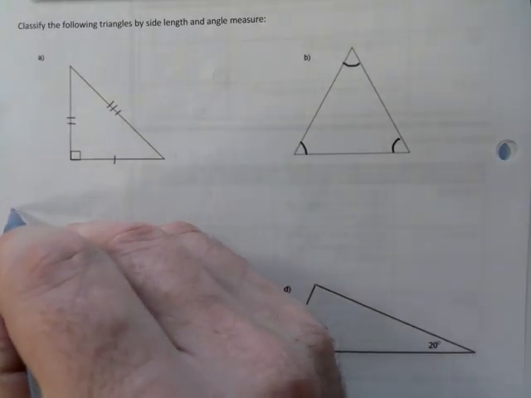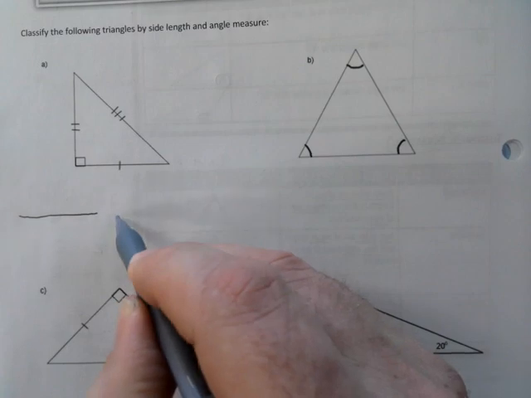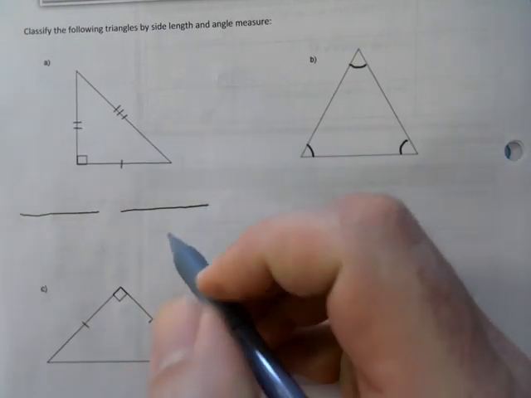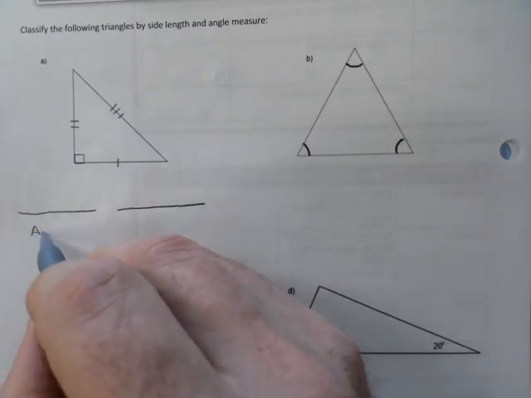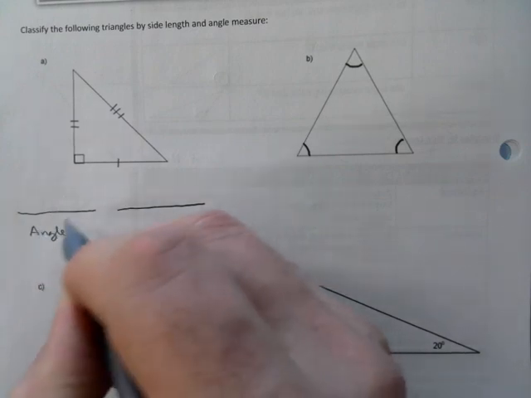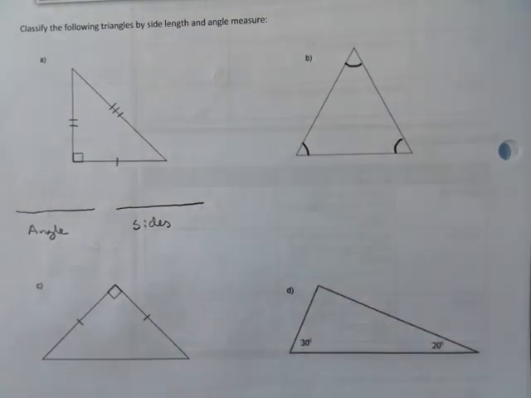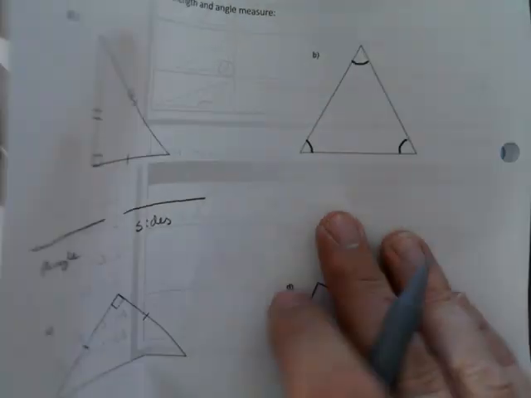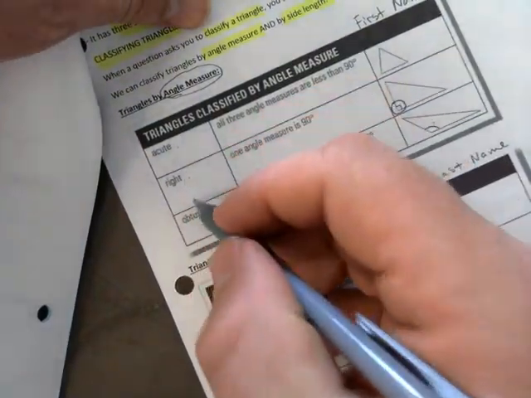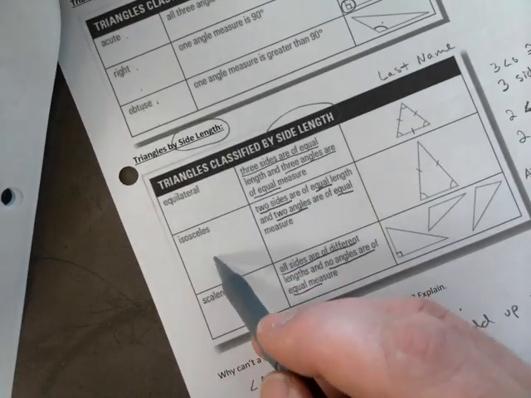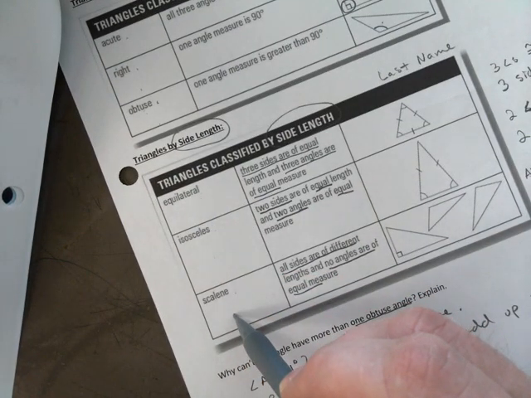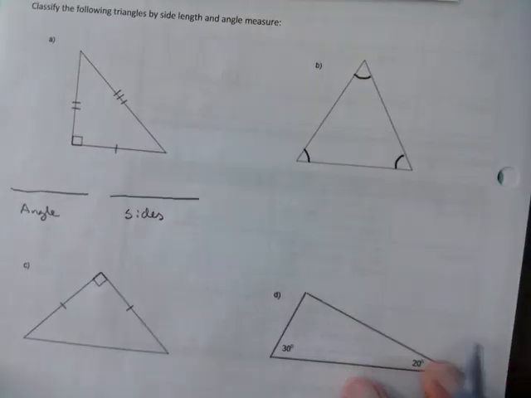Every triangle will have a first name and a last name. Here I will go by angle. I will classify it based on their angle, and this is going to be based on the sides. Okay? And you should have on your study sheet, by angle, acute, right, obtuse, and by side length, these. Because remember, you're getting ready for the exam, right? You might forget. So here we go.